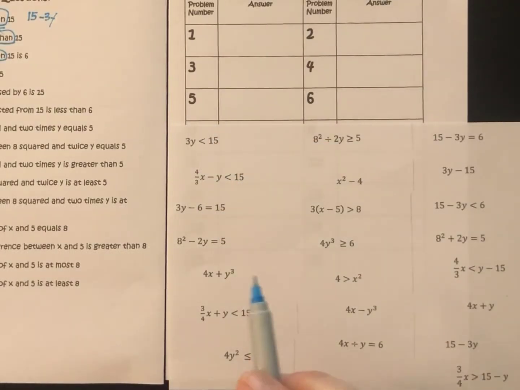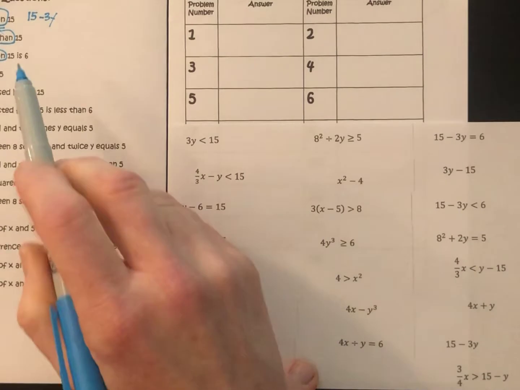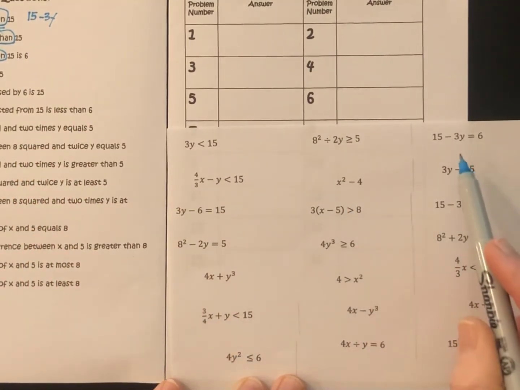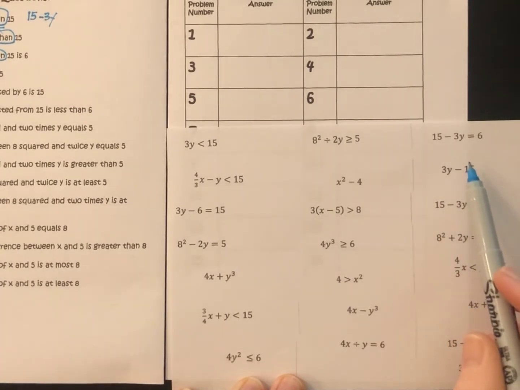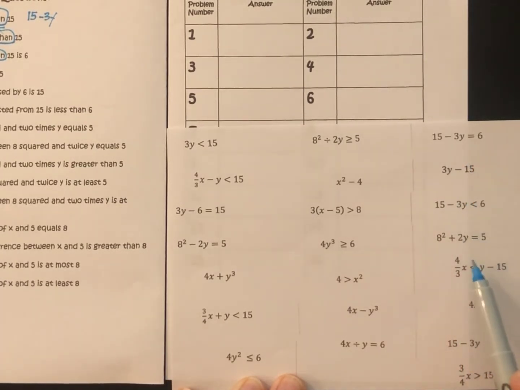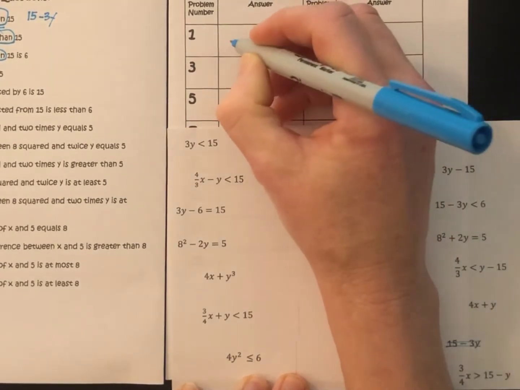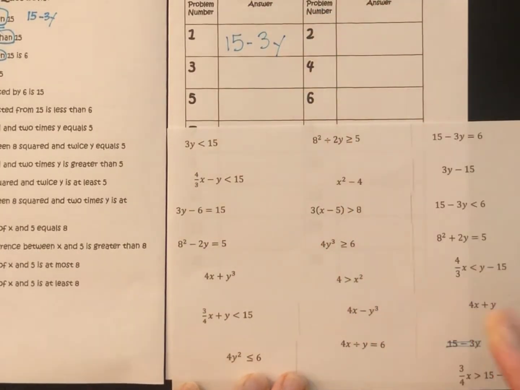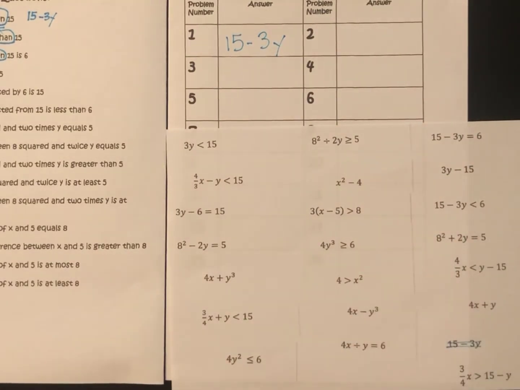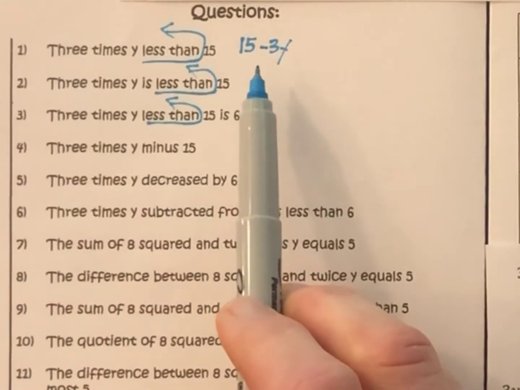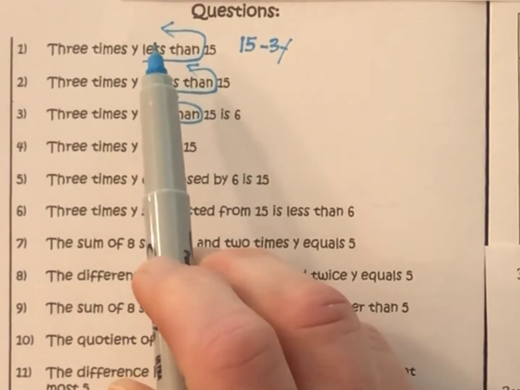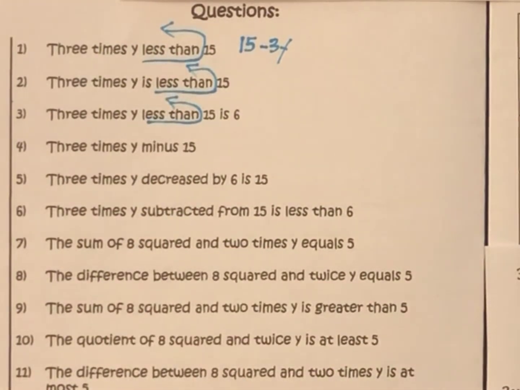Now I'll come over to my answer bank and find 15 minus 3y. 15 minus 3y, no. There's no equal sign, it's an expression. So, 15 minus 3y. Cross that out. Number 1 is 15 minus 3y. It's nice to have the answer bank just for the security and knowing that I did it right. If you had forgotten about how the less than changes the order and you'd switched them, you wouldn't have found the right one on the answer bank.